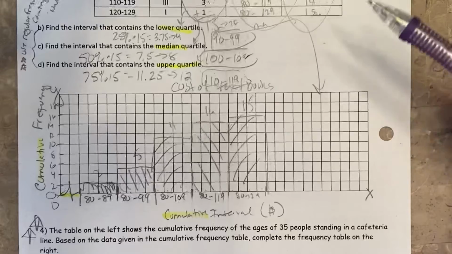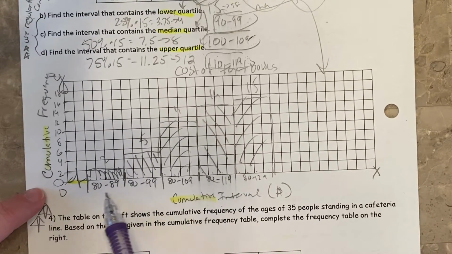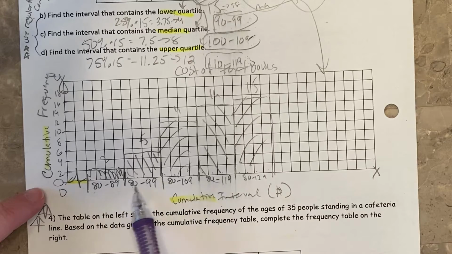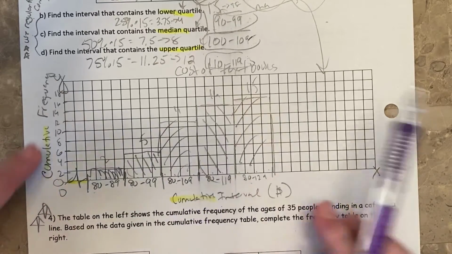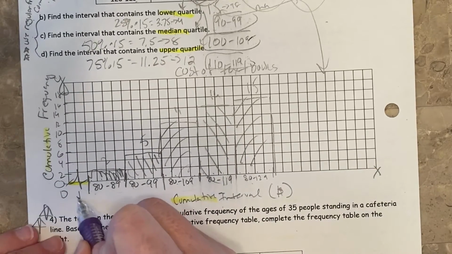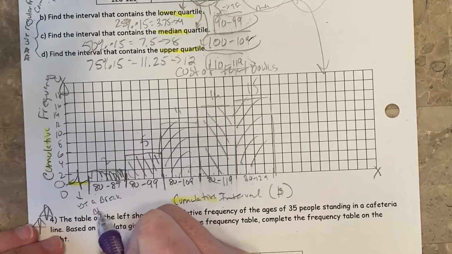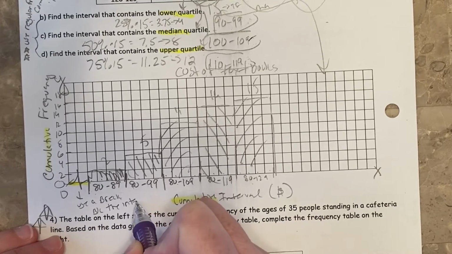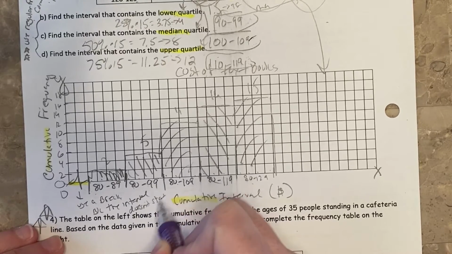Okay, so in order to graph it, it's very similar to the regular histogram. The only difference is these have to be the cumulative intervals here. So everything is going to go back to 80, and this has to say cumulative frequency. Okay, you still need the title, X, Y, 0. Yes, you still have a break. So use a break because the interval doesn't start at 0.